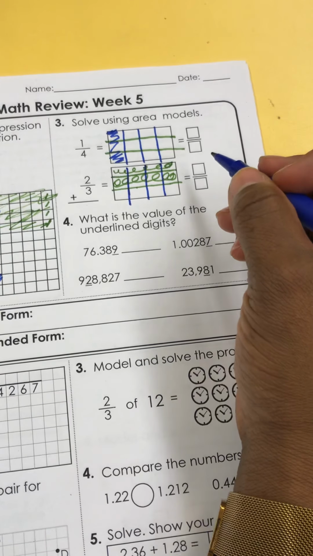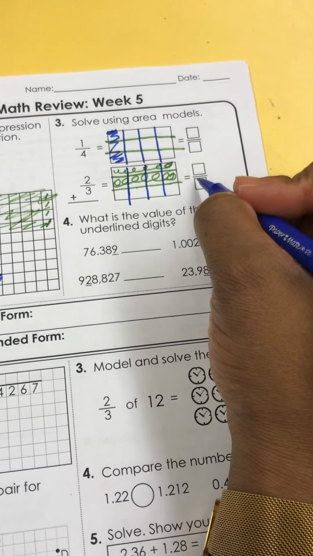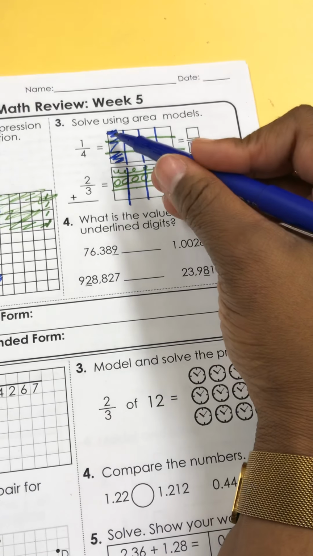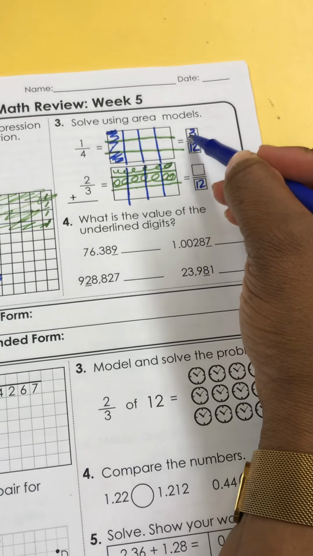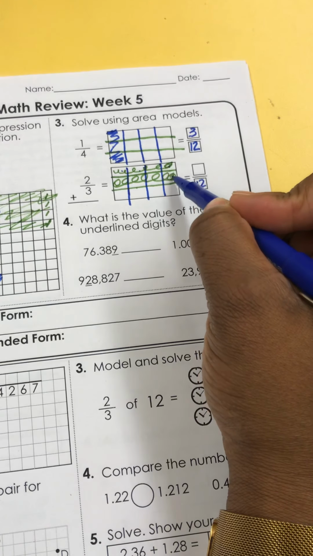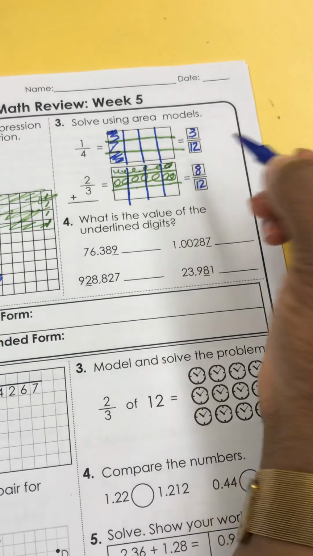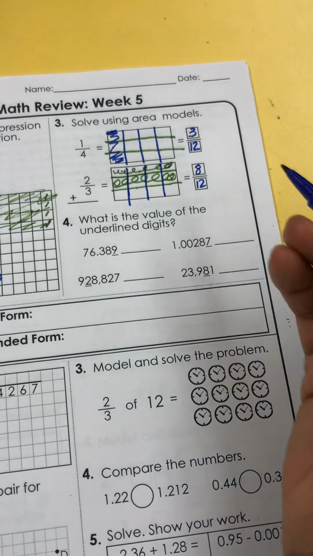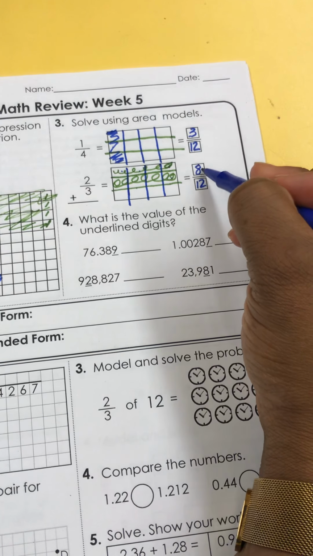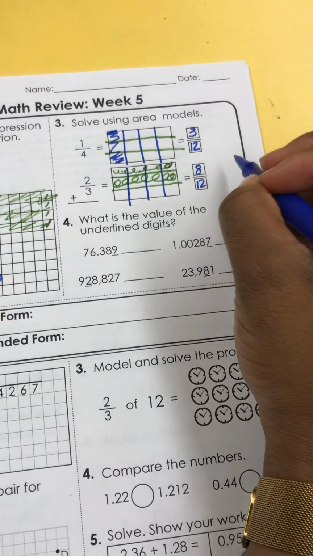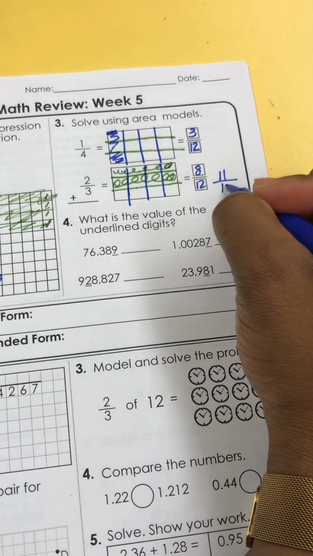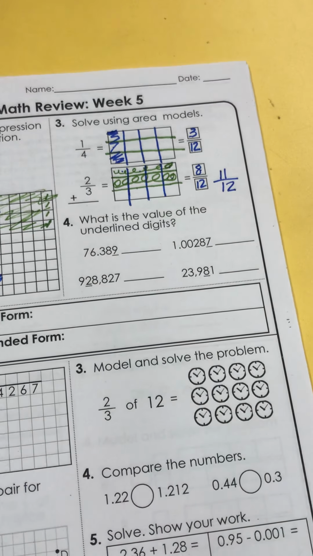And now we have new equivalent fractions. So we've got new common denominators of 12 with 1, 2, 3 shaded parts. And here we've got 1, 2, 3, 4 times 2 shaded parts. And so we have 3 plus 8, which equals 11. Denominator stays the same, 11/12.